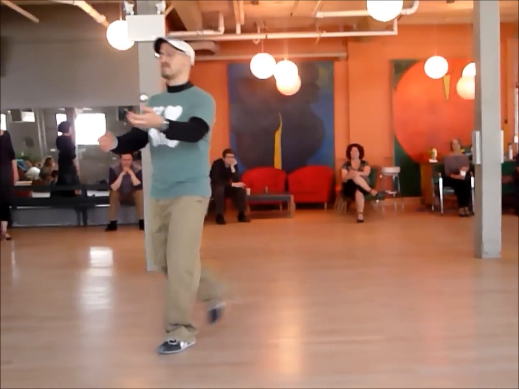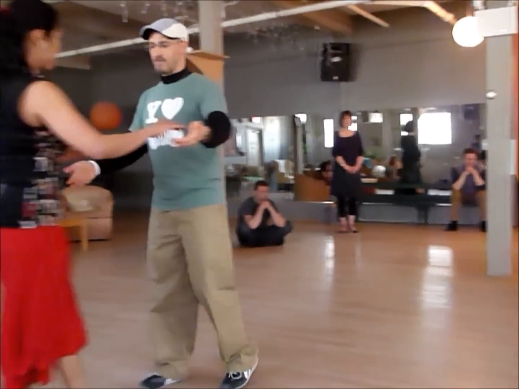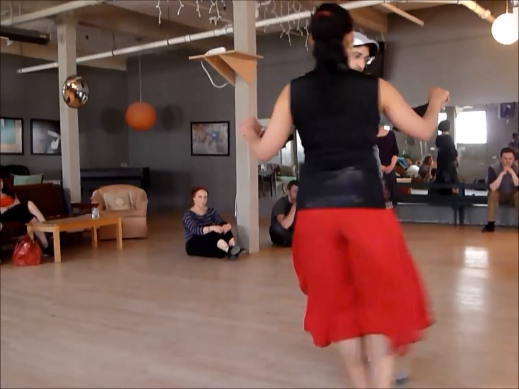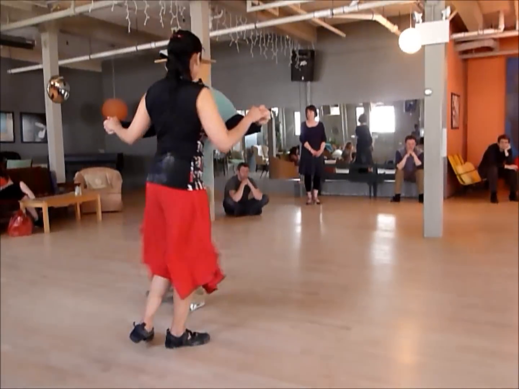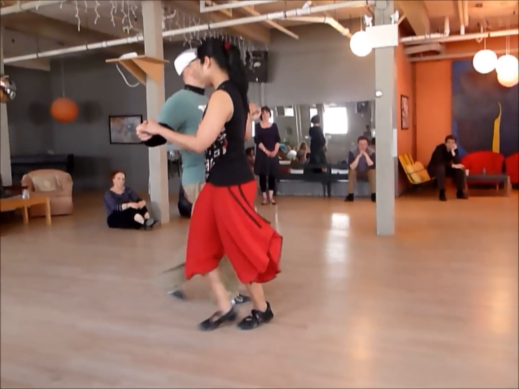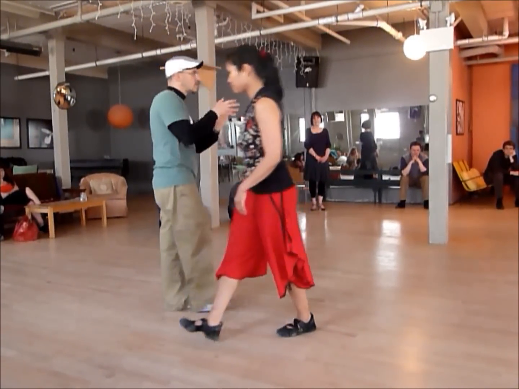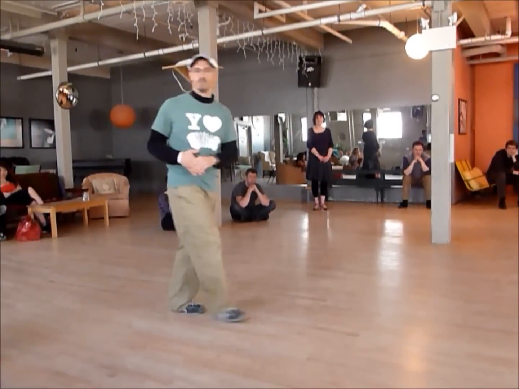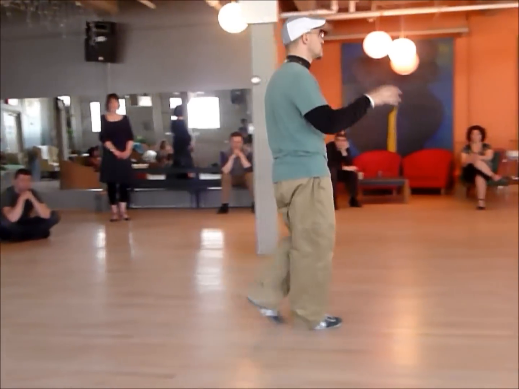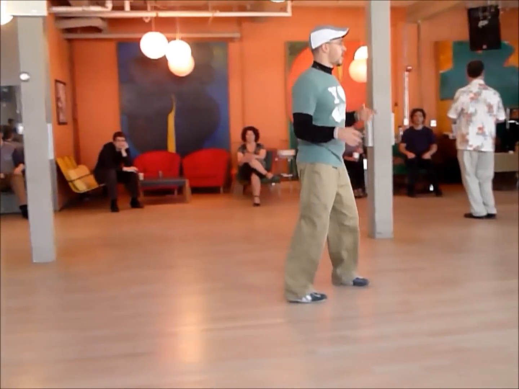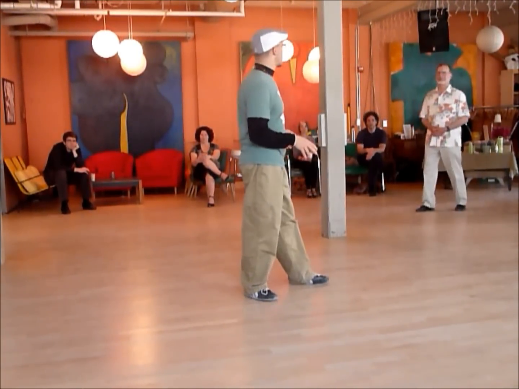Yeah, it's a natural extension of this kind of thing where if I do a back ocho, Cristina will probably do a forward ocho. It's just I've minimized it to almost nothing. Tiny little step. That's the lead energy for the ocho. Unfortunately, how many other things are you trying to do at the same time?